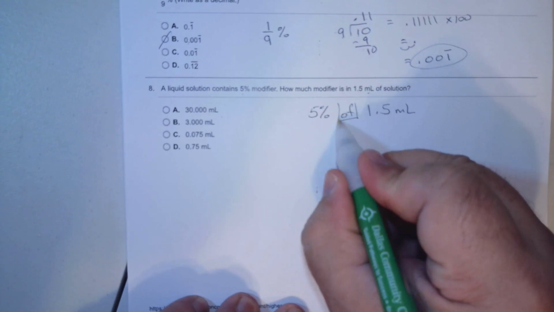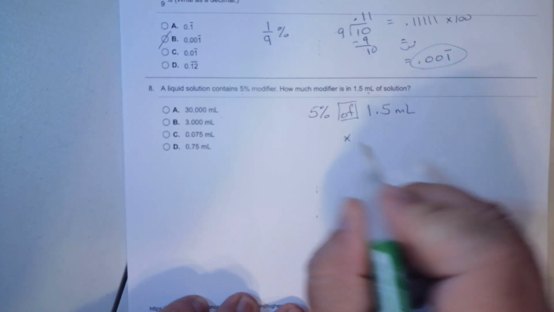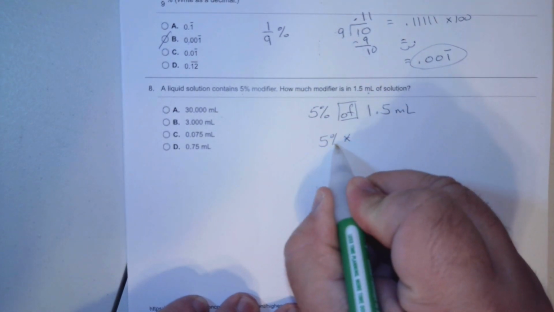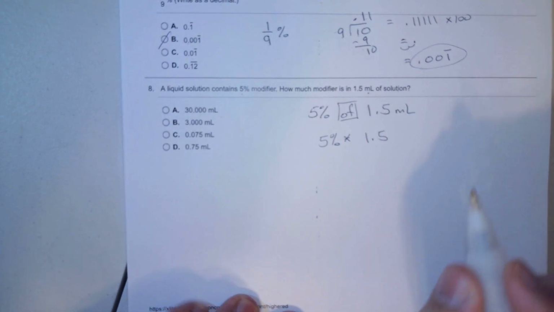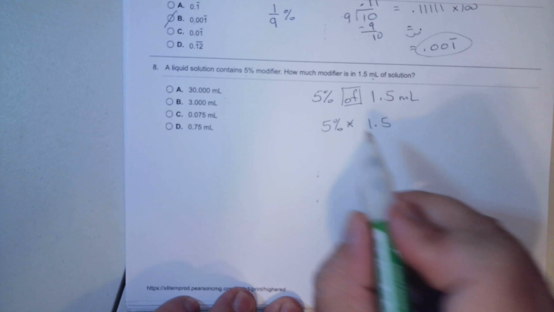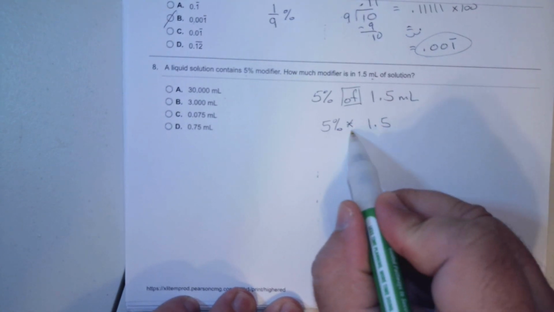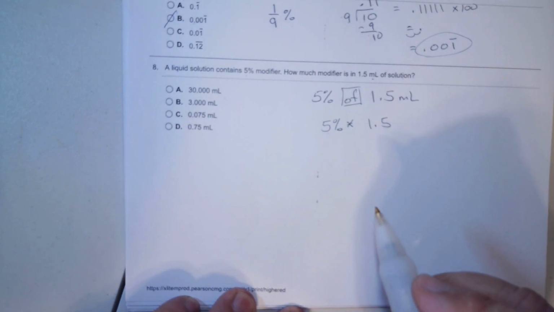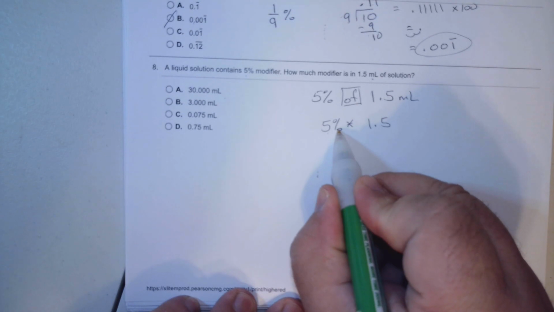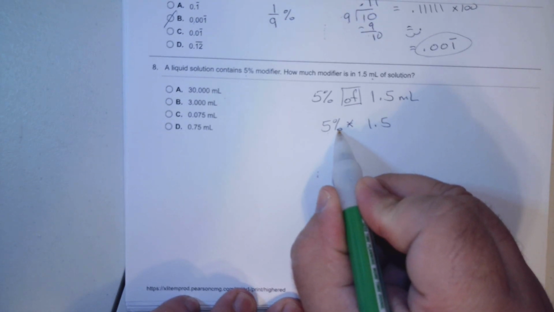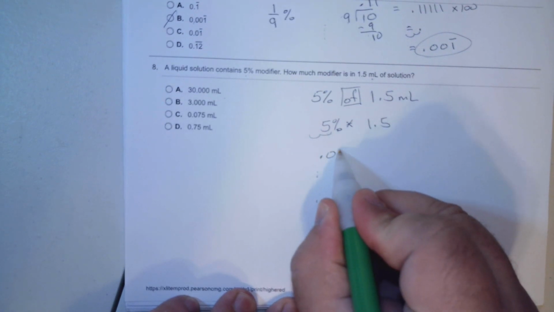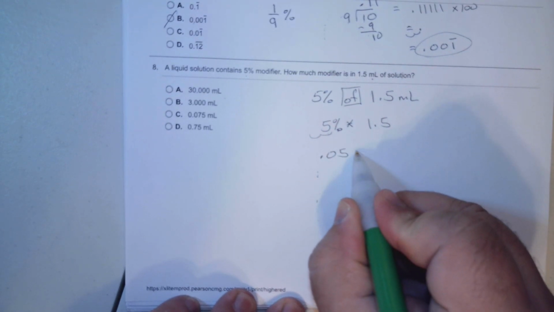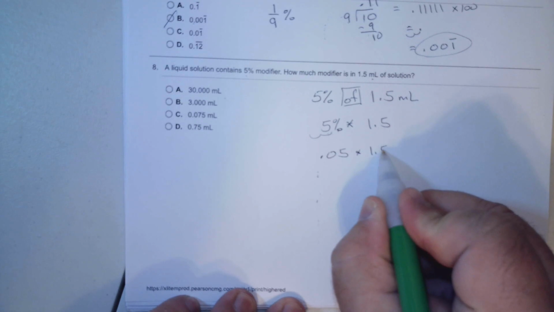Whenever you see the word of, that means multiplication. So we're multiplying 5% times 1.5. 5% from percent to decimal, move 2 to the left, so it's 0.05 times 1.5.